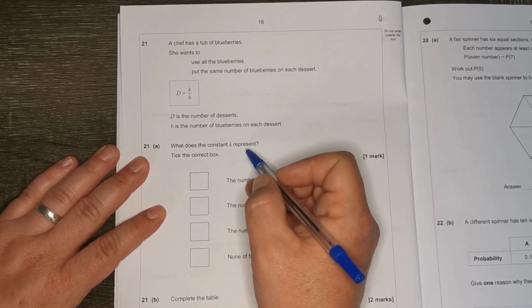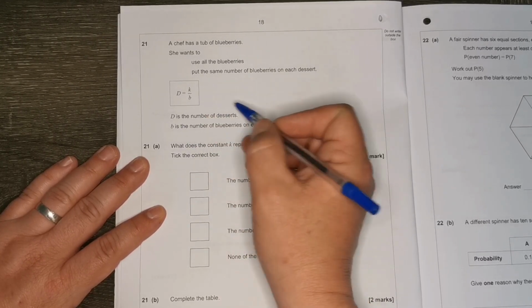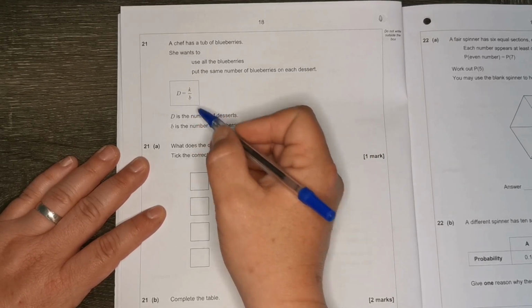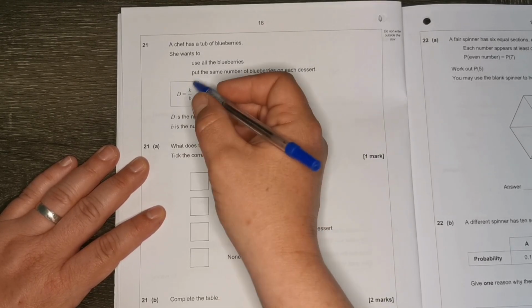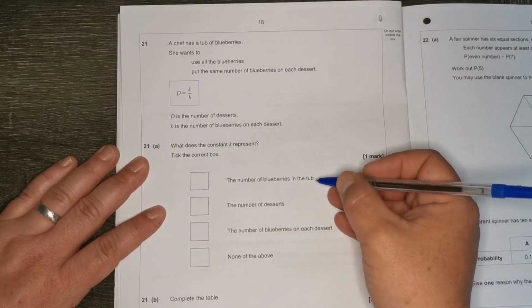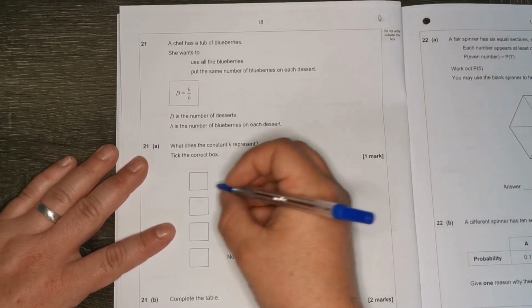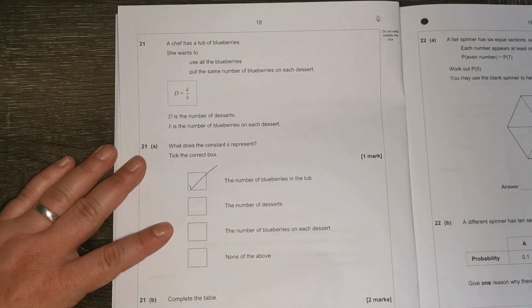What does the constant K represent? So something divided by the number of blueberries on each dessert equals the number of desserts. Well, that must be the number of blueberries. Number of blueberries in the tub, number of desserts, number of blueberries on each dessert, not the above. Number of blueberries in the tub.